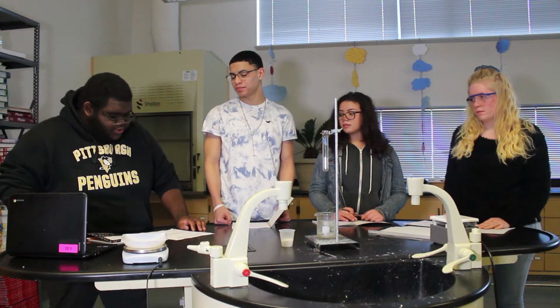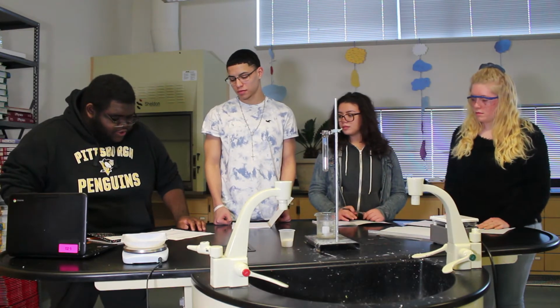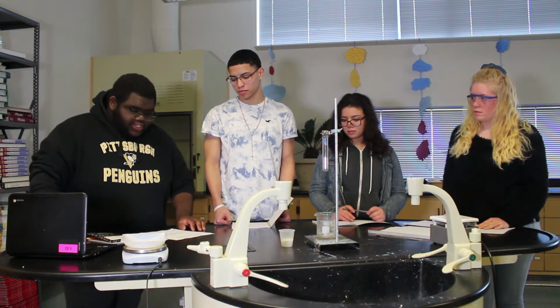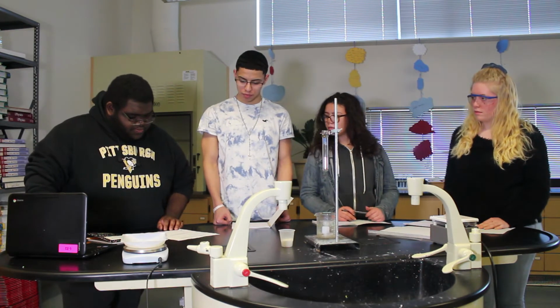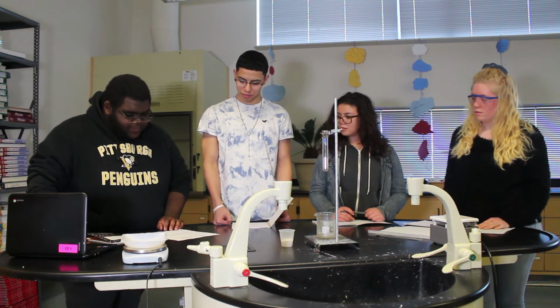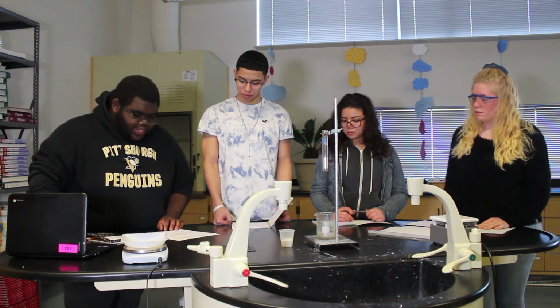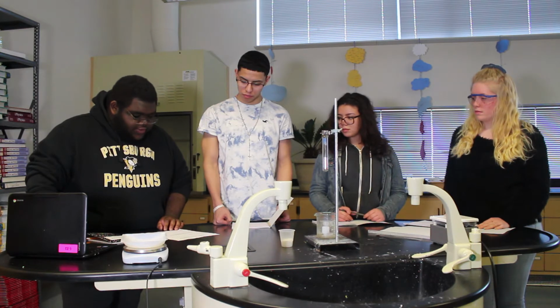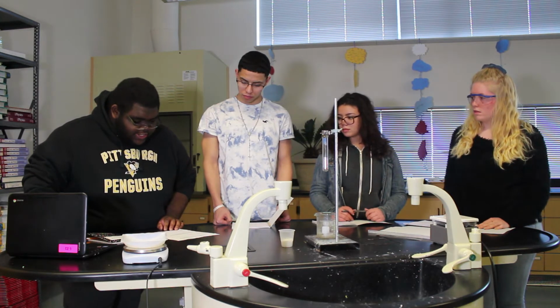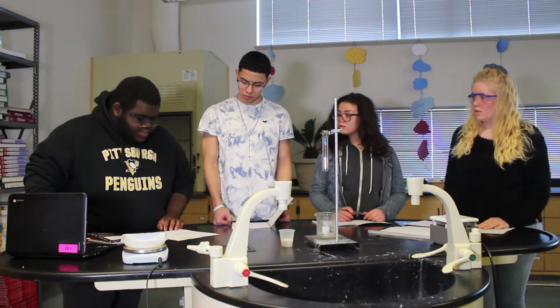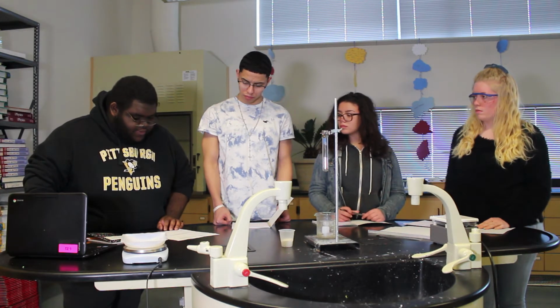So the prompt is to determine the identity of 2 unknown chemicals using the melting point table. Also, we have to design an experiment to answer the prompt. And remember, you are expected to refine and prove your experiment multiple times and analyze the data collected during the experiment you design.